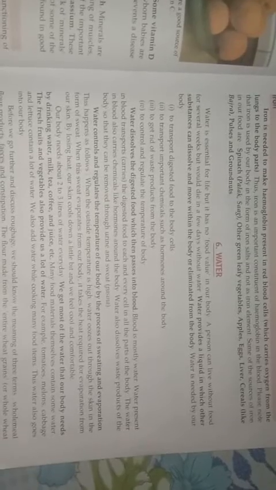Then we have studied minerals: calcium, phosphorus, iodine and iron. Calcium and phosphorus are good for our bones and teeth. Iodine is good for the functioning of the thyroid gland and controls the growth of our body. Iron is needed by our body to make the hemoglobin present in the RBC. Then we have studied water. Water is used to transport digested food to the body cells, to transport important chemicals such as hormones around the body, to get rid of waste products from our body, and to regulate the temperature of the body. In this way we have studied vitamins, minerals and roughage.